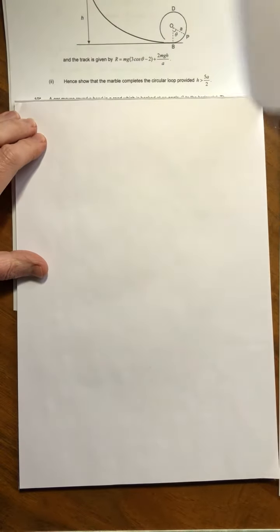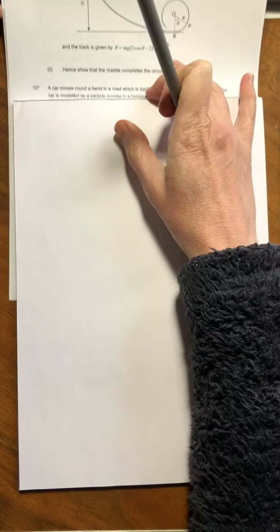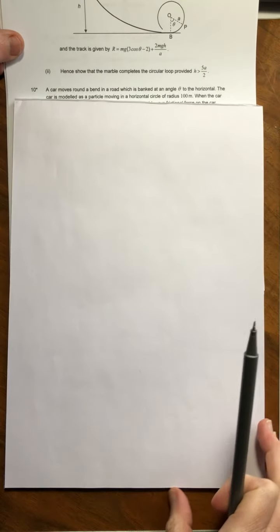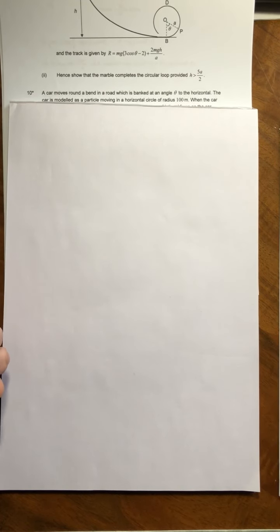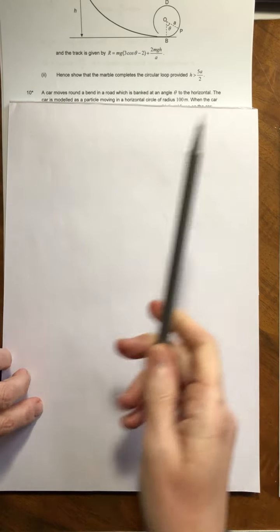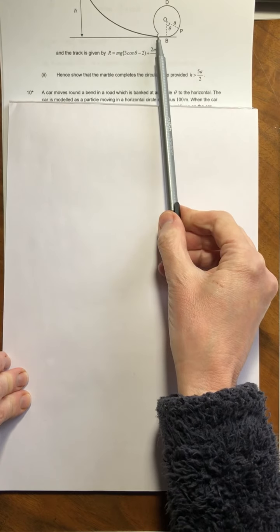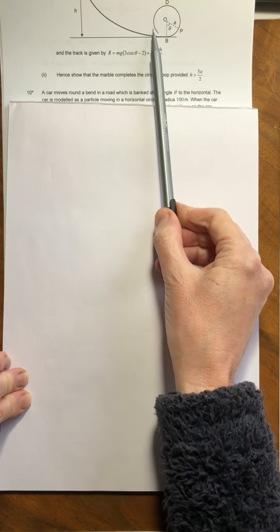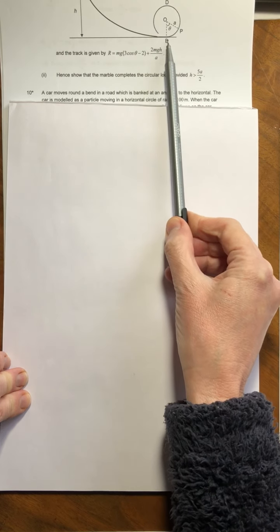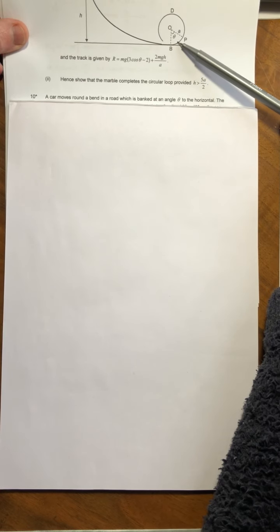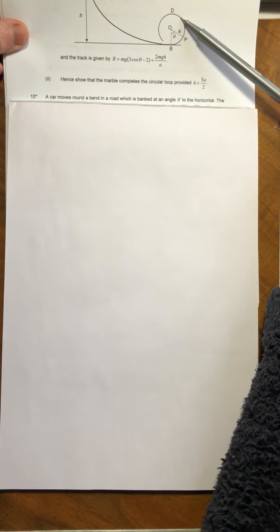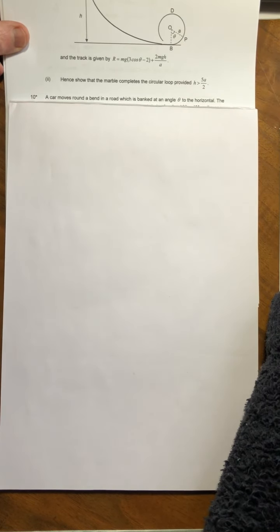Okay, right, so the second part. Hence show that the marble completes the circular loop provided h is greater than 5a over 2. Okay, so we know that as we're going around here, we've got that contact happening as long as we've got normal reaction force. So when the normal reaction force reaches 0, then that's when it is going to come off. That's when it's going to fall off the inside of that track.